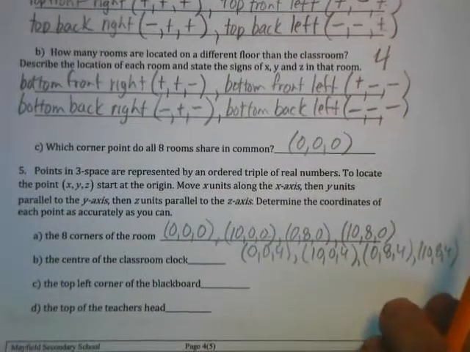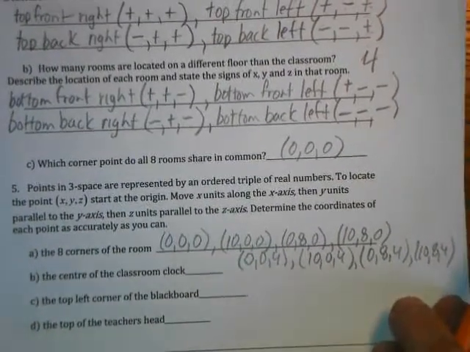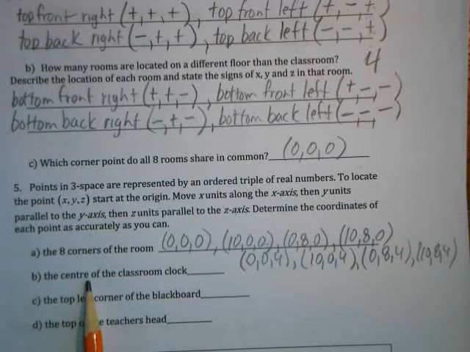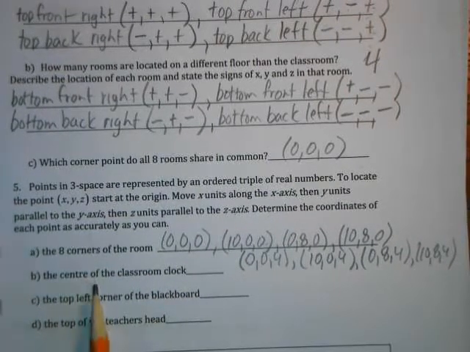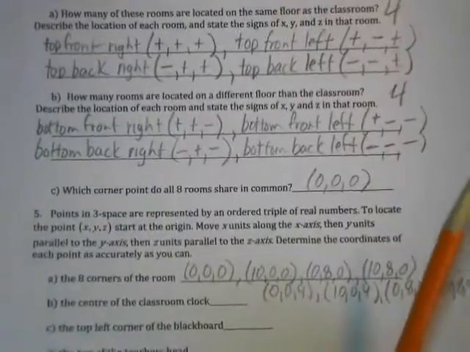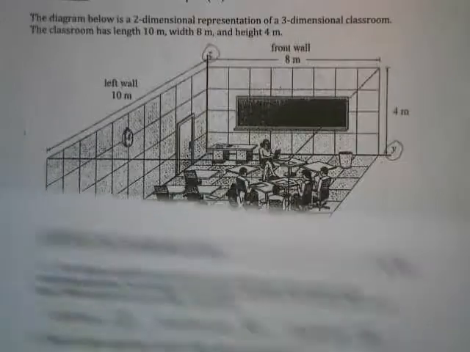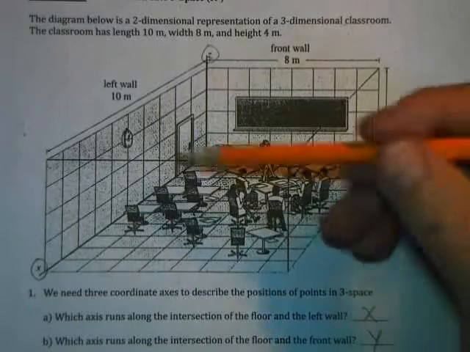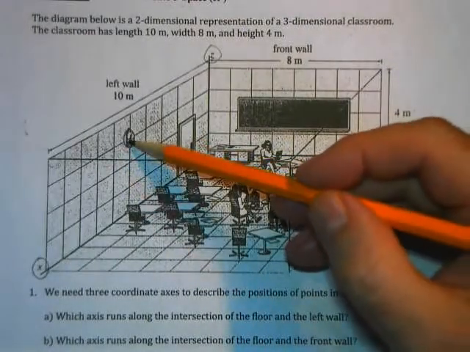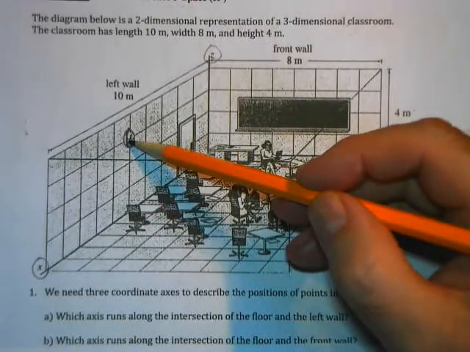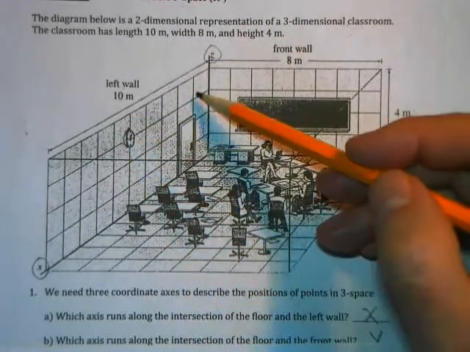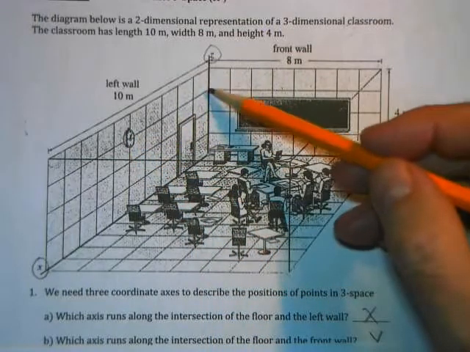Now, this is a good exercise, we're going to try to find the coordinates of a very unique point in the classroom. So if I go back to my picture here, the first thing we want to find is the center of the classroom clock. The classroom clock is over here, right on that wall. So I'll assume it's part of the wall for this exercise.